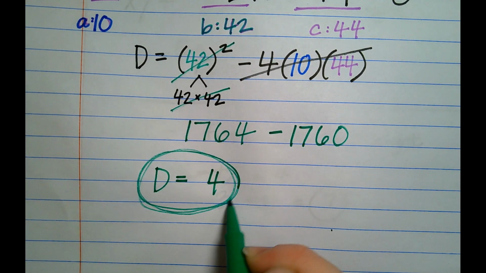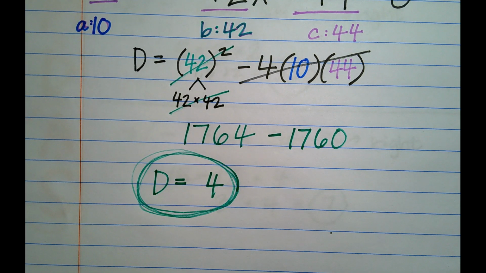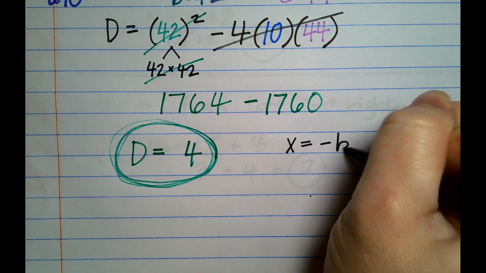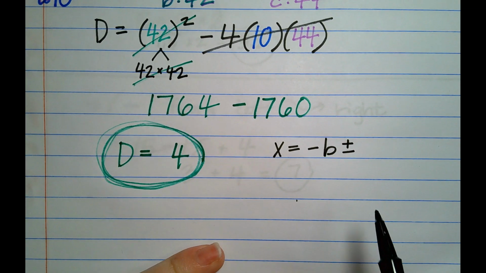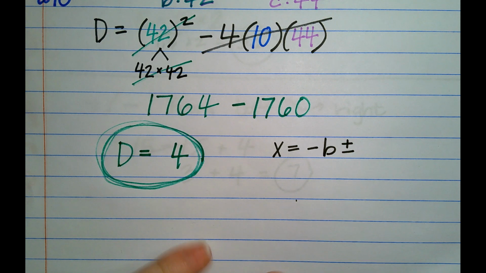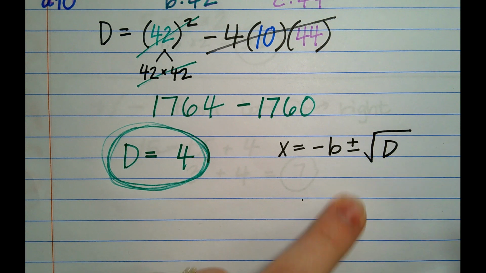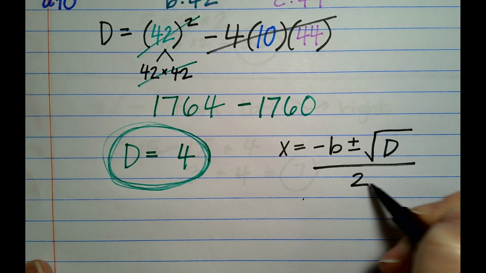So here's how I think this will help us with the quadratic formula. Instead of finding everything all at once, where we're doing x equals negative b plus or minus the square root of b squared minus 4ac all over 2a, we could think of the quadratic formula as x equals negative b plus or minus the square root of the discriminant, which is 4, all over 2a.